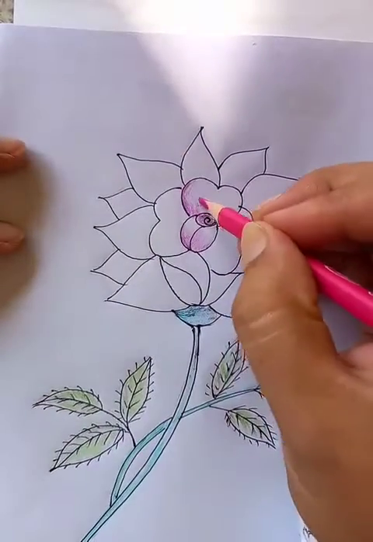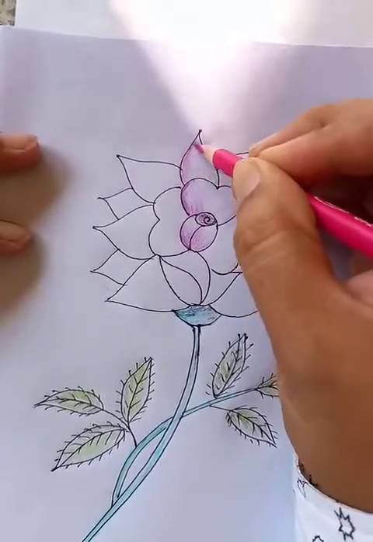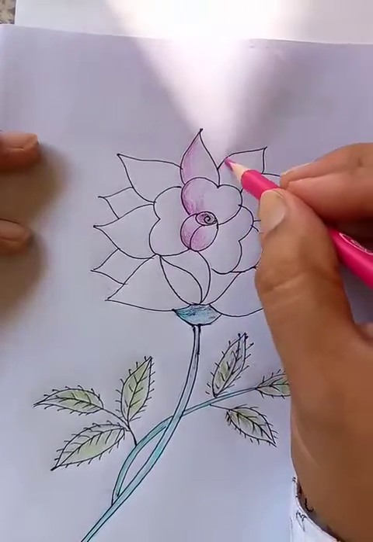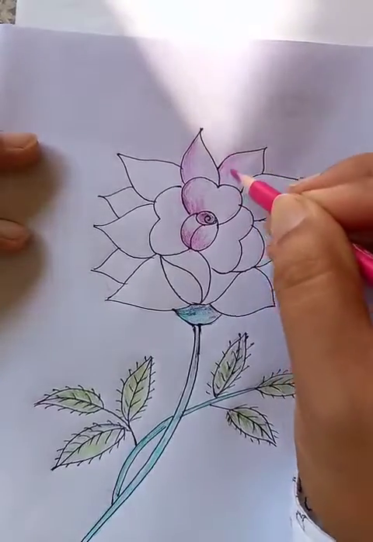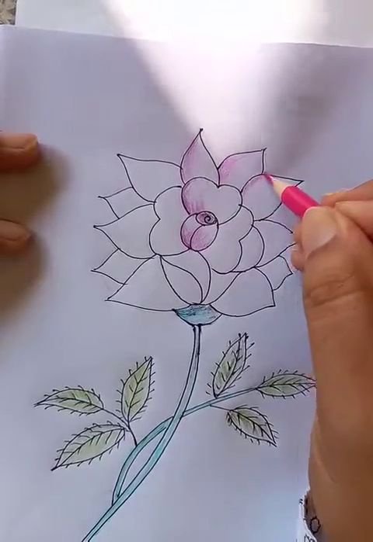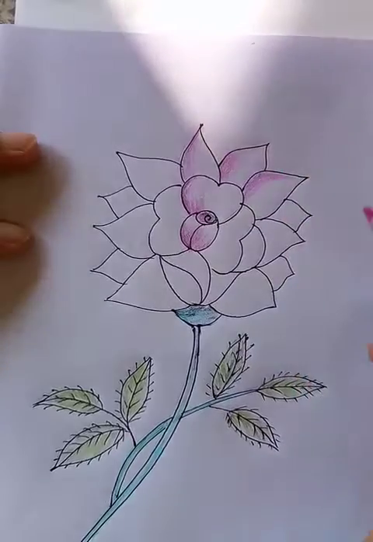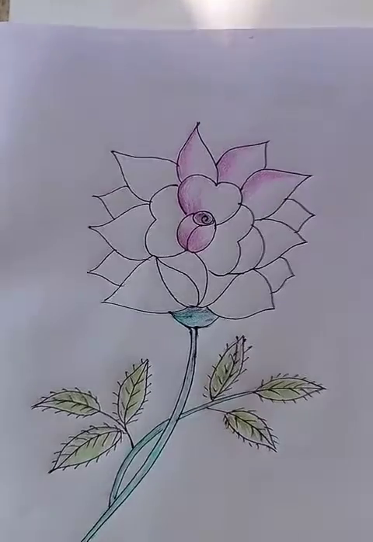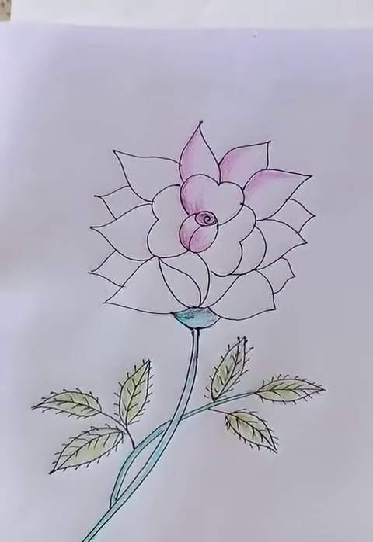Okay, we can put the shades one side and the lighter part on the other side. That's how the drawing is going to get a 3D effect. Okay.